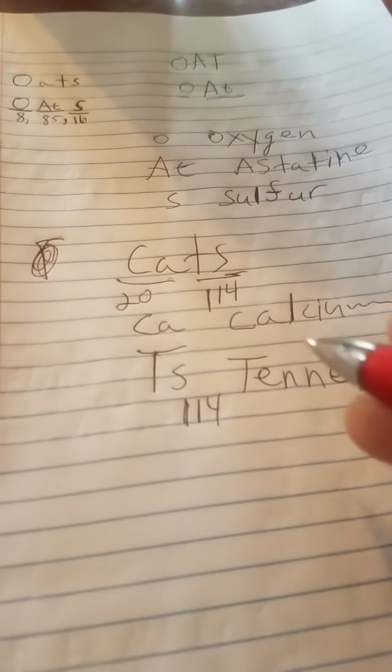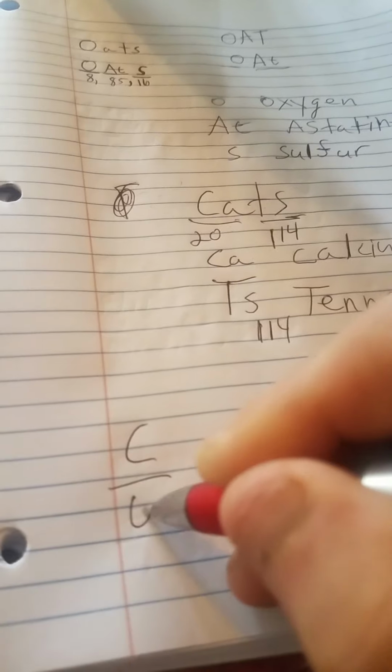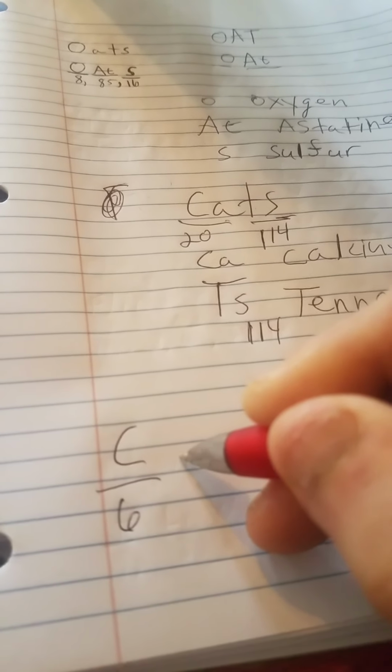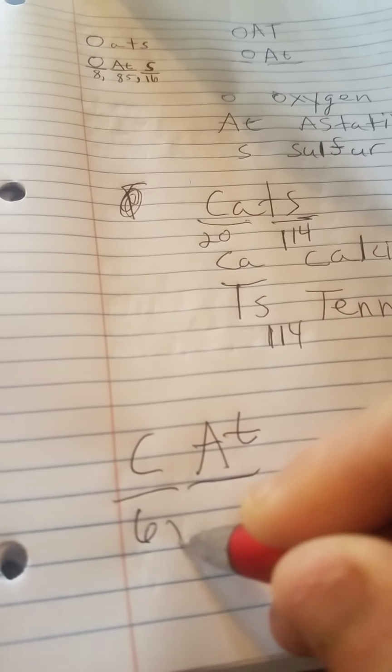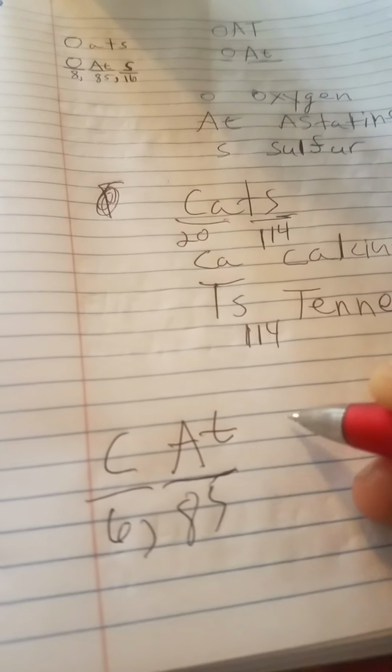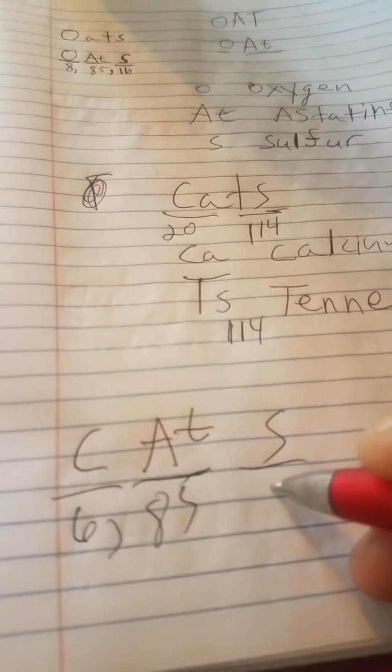Now, see cats? You can break cats down too. I can say C for 6 for carbon. I could put AT, like you say, AT for astatine. That's 85. And the S again, that's sulfur for 16. So we can break it down 2 ways, cats.